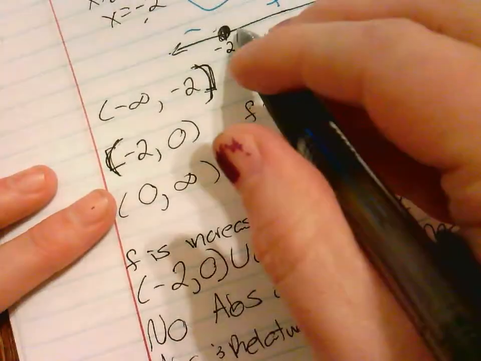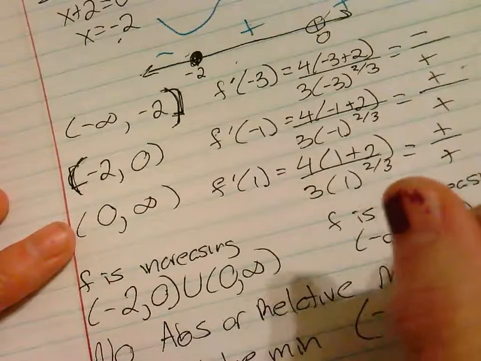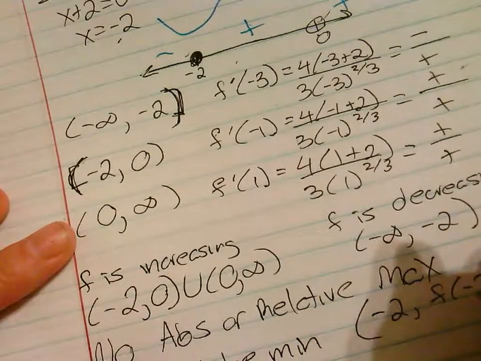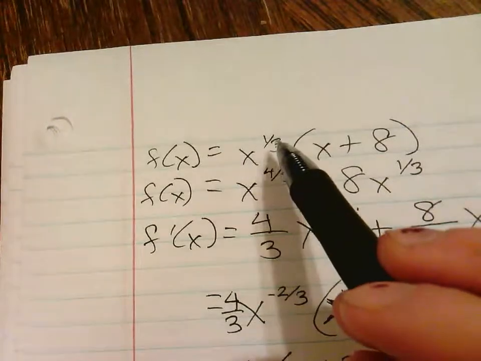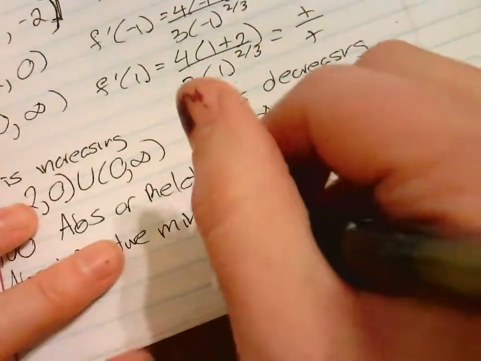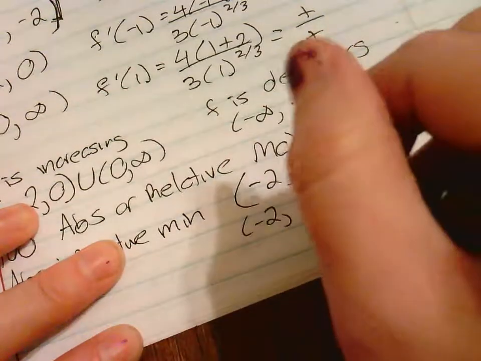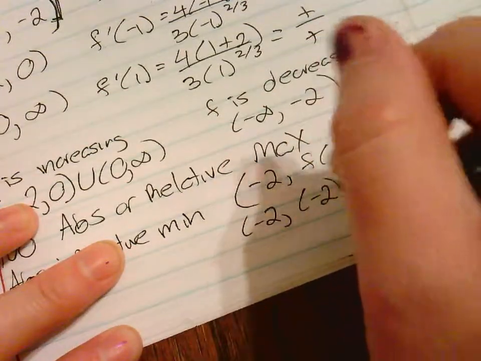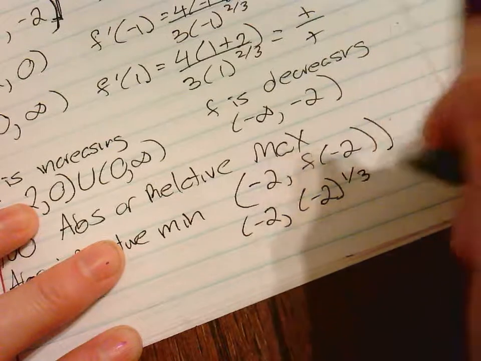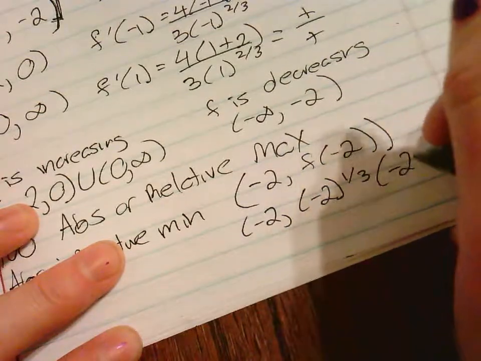At -2, f of -2. Okay. F of x is up here. So you have negative 2 to the 1/3 times negative 2 plus 8.